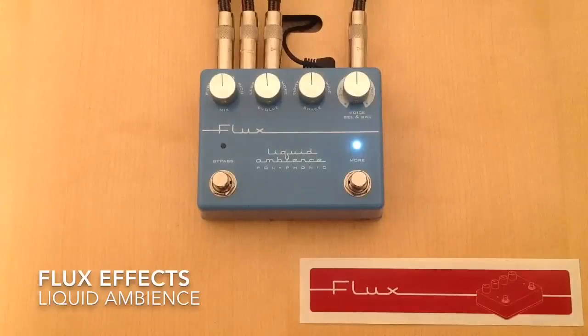So what we have here from Flux Effects is the polyphonic voice and reverb effect called the Liquid Ambience, and we have some really cool features: octaves, fifths, pitch bends, a very luscious hall-sounding reverb, evolving harmonics, true bypass or trails options, analog dry path, and an effects loop. It has some unique controls on it. I want to go over those quickly for you.